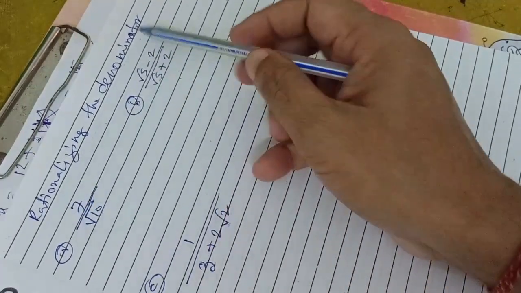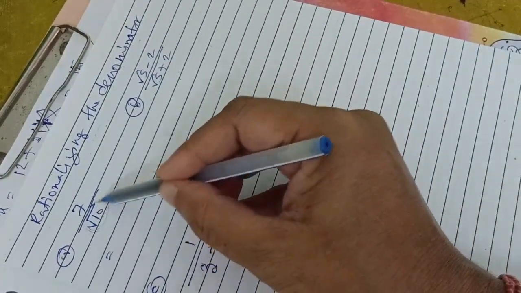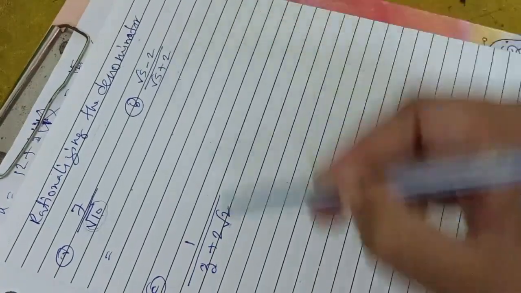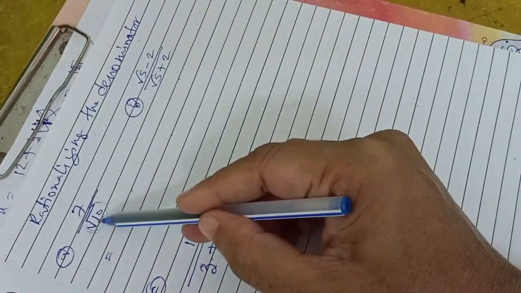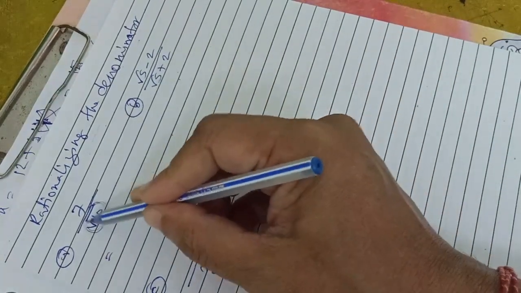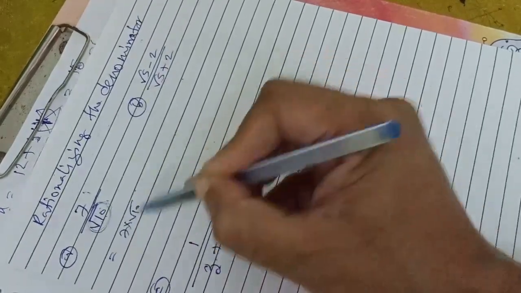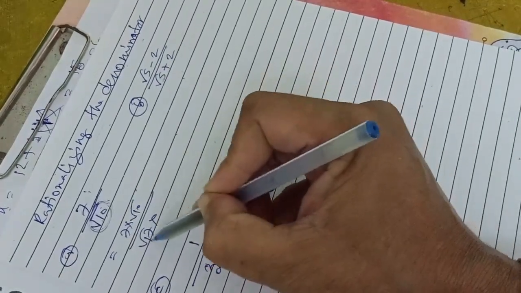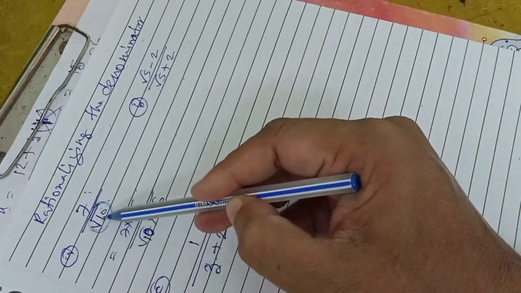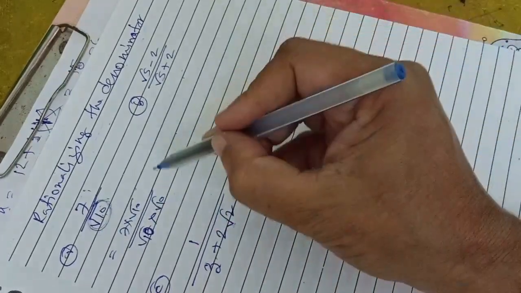It's very important. If it is a single number, not a double number, then it's very easy. Just multiply up and down by the same number, like 7 by root over 10, multiplied by root over 10 by root over 10. Root over 10 is there, so I'm multiplying up and down both by root over 10, the same number. So what is the benefit of it?